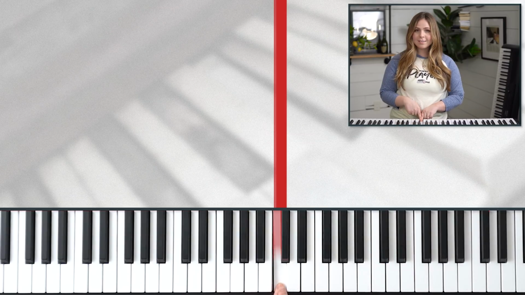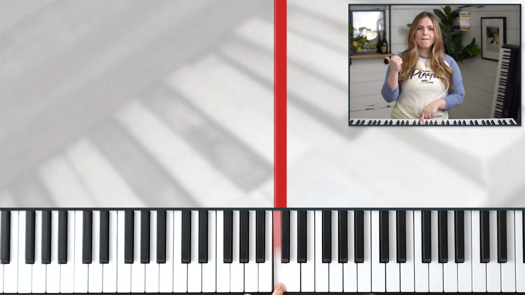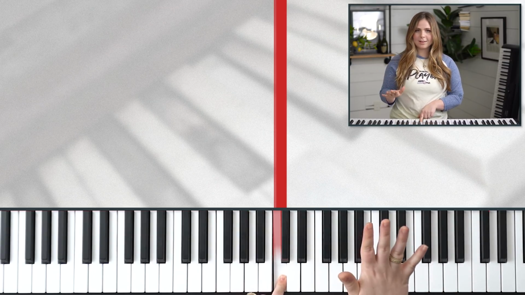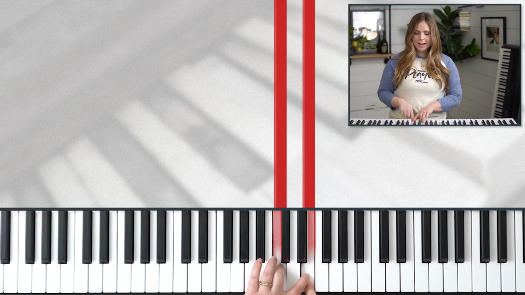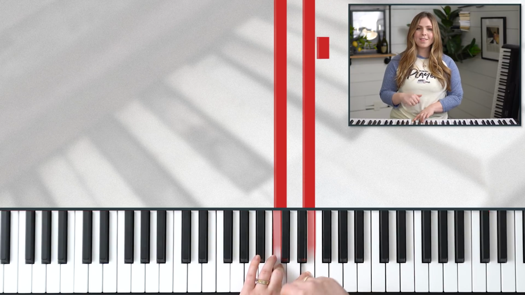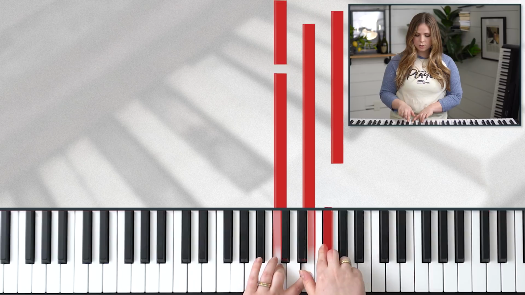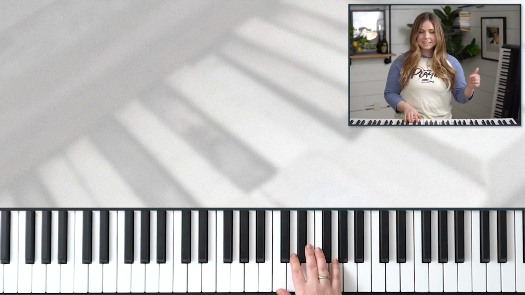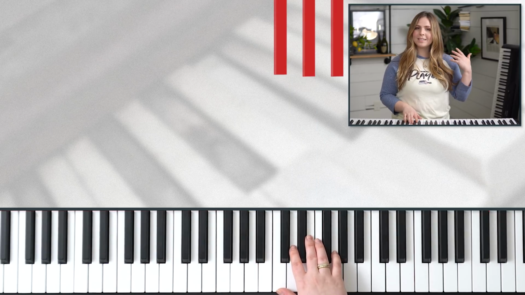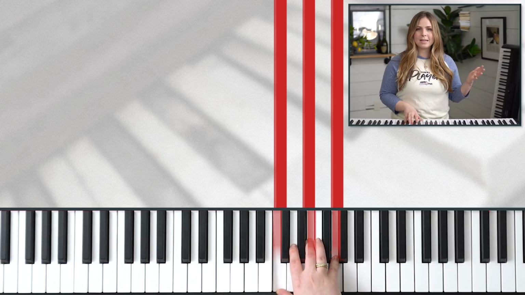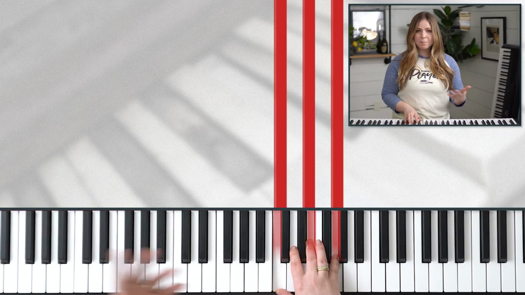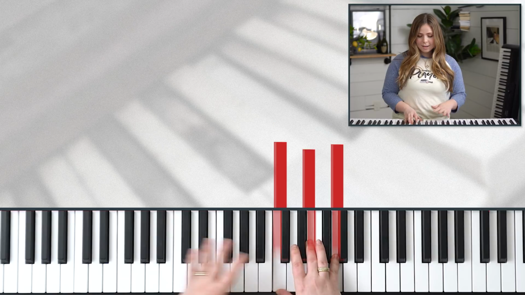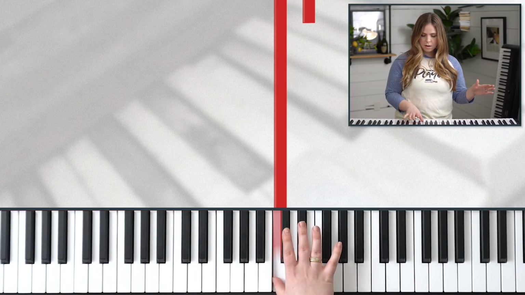You find your C, and then you go to the right 4 notes. Even if they're black notes, you just go to the right 4 notes. 1, 2, 3, 4, and then after that, you go to the right 3 notes. 1, 2, 3. So that gives us a C, an E, and a G, which is our first chord, a C major chord.